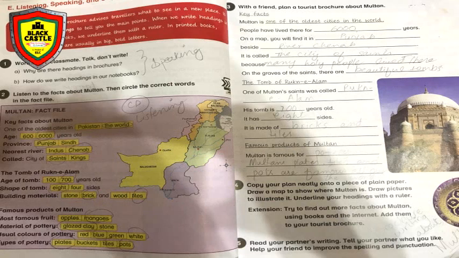Famous products of Multan. Now go for famous products. Multan is famous for. Now you will write the famous products from the fact file. Multan is famous for its mangoes, and it is famous for its pottery. The pottery is made from glazed clay, and the colors of pottery are blue and white, and the types of pottery are, you will write from there. So complete this brochure using the fact file of Multan, and your homework is workbook page 13.